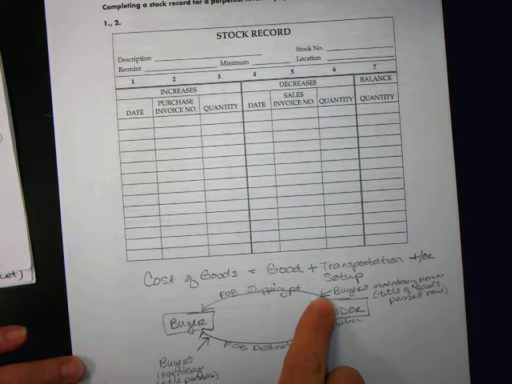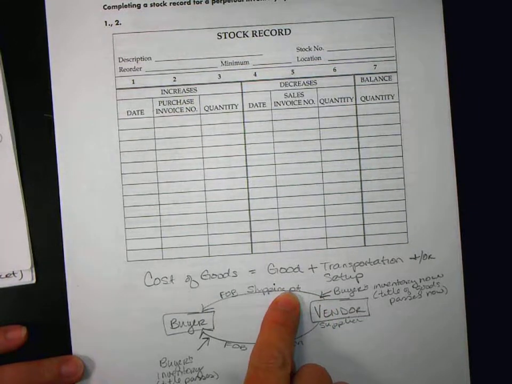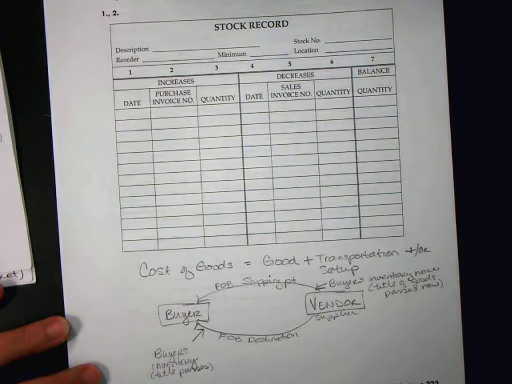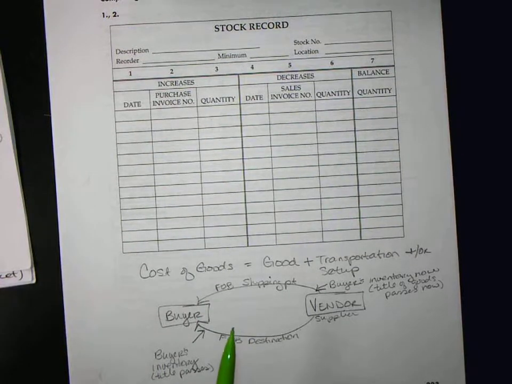If we have FOB shipping point and the truck falls off the bridge at this point, then it's the buyer's responsibility, okay? So hopefully they have good insurance coverage. Okay, so a little bit of extra information there.